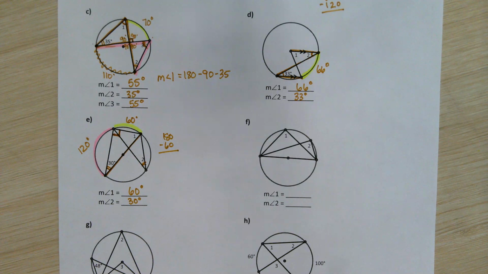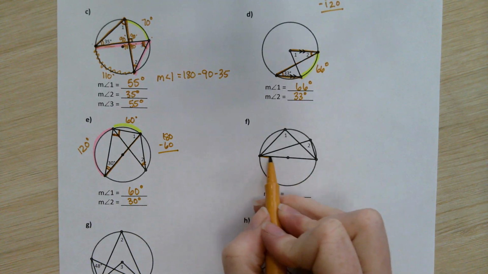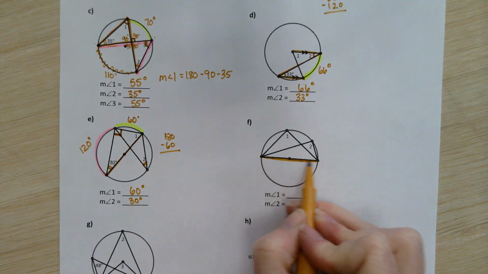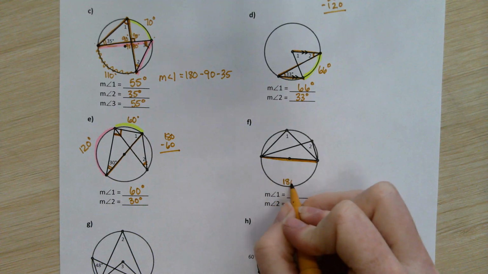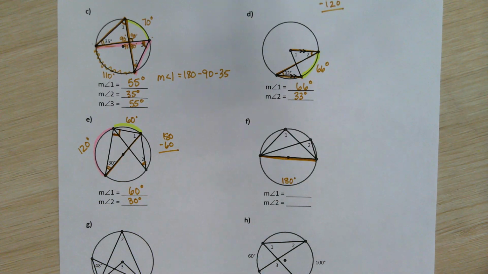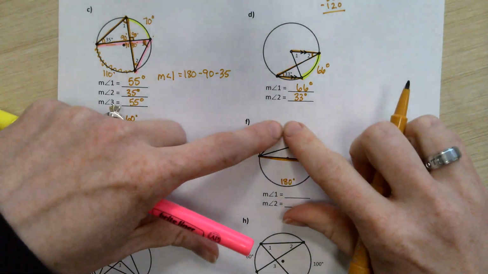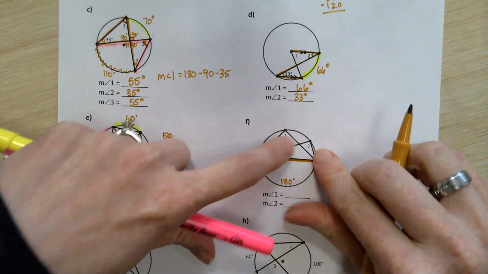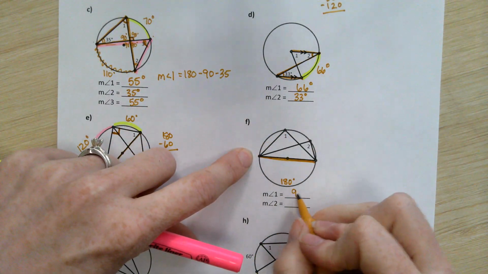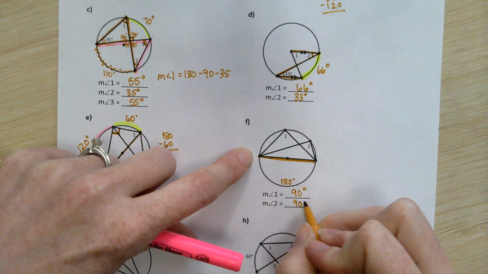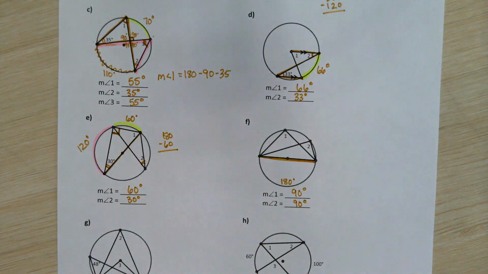Letter F has no numbers attached to it, but we've got that same diameter thing happening again, which means that this arc over here is a semicircle equal to 180. Since angle 1 is attached to that and angle 2 is attached to that, they're both half of 180, which is what makes them both 90-degree right angles.